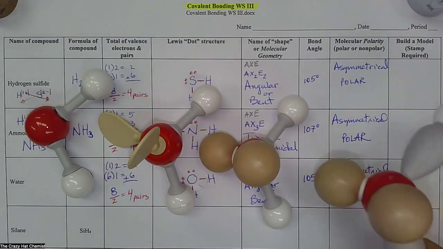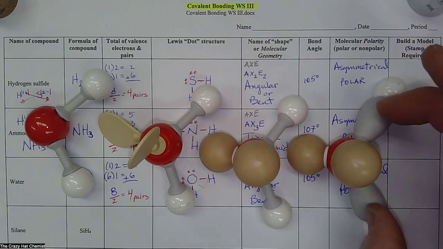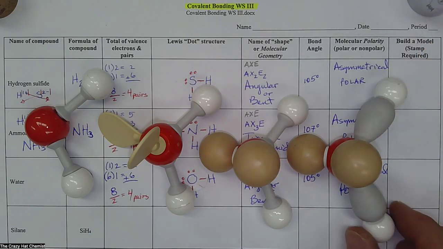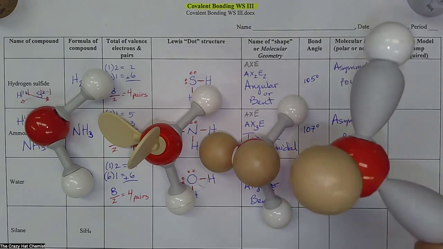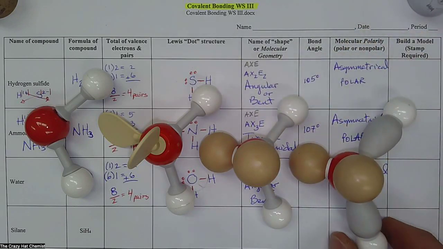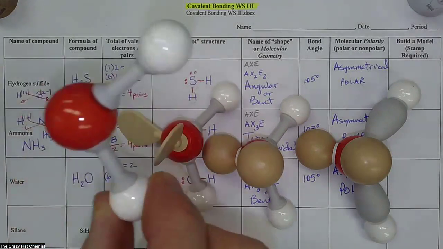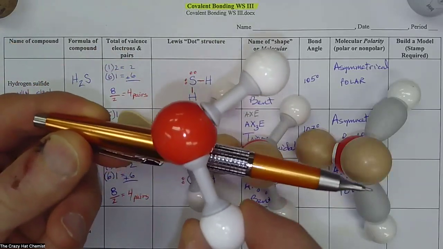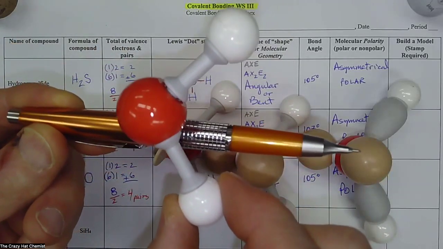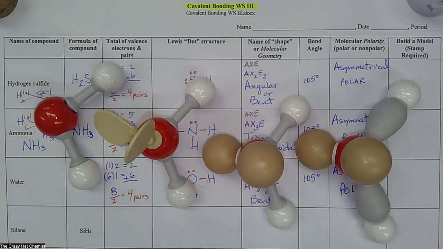And then finally, the last model here. It's the tan lone pairs, and then these lobes that are gray are representing the bonding pairs of electrons. So depending on what model kit you have, you might have a better model kit or not as good a model kit. But it doesn't really matter because with any of the model kits, you can see that it's a bent structure and it is asymmetric. That is, there's a molecular dipole in this direction right here, and that makes this molecule asymmetrical and therefore polar. Any of these represent that quite well.